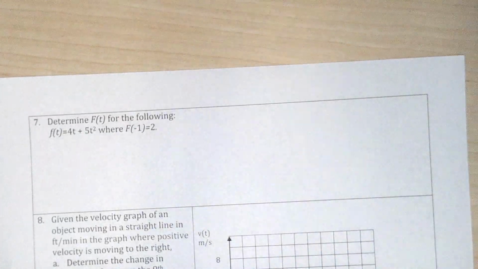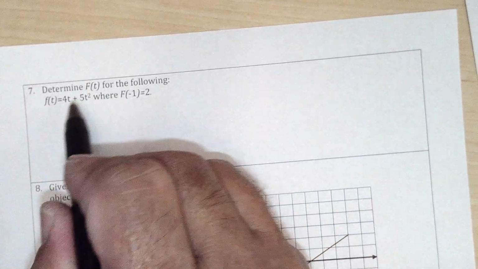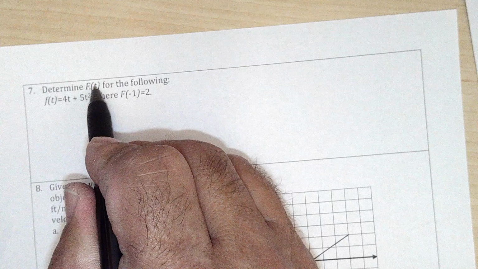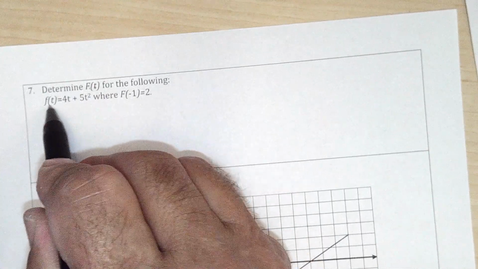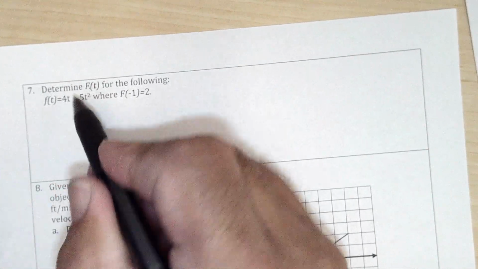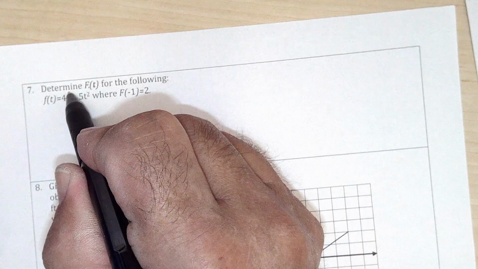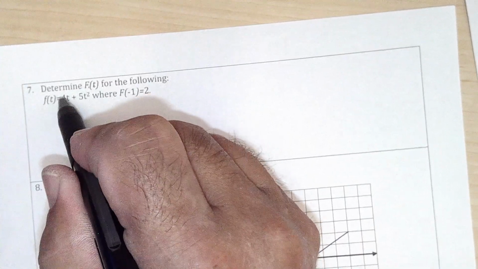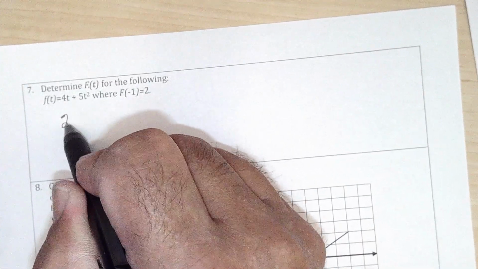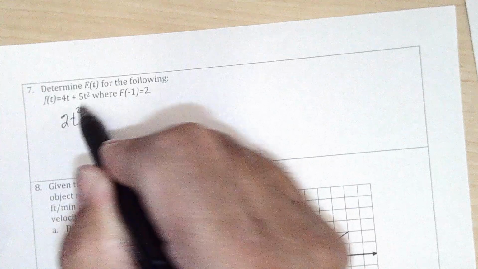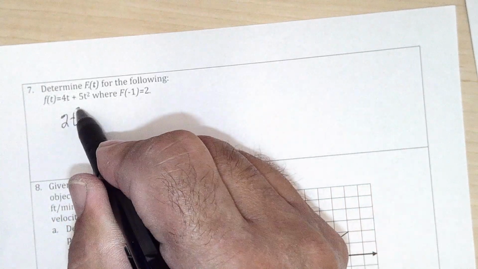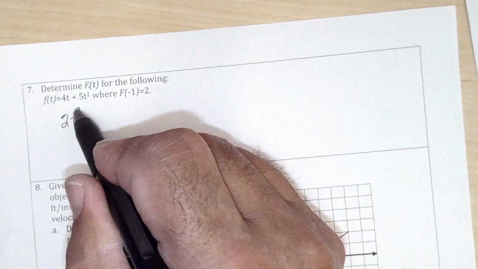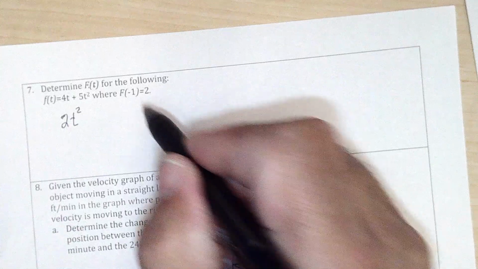Fourth page, number 7. So capital F of t is the antiderivative of this. So the antiderivative of 4t, we raise the power from 1 to 2 and divide by 2. 4 divided by 2 is 2t squared. If I took the derivative, it's 2 times 2, 4, t to the 1 less 1.